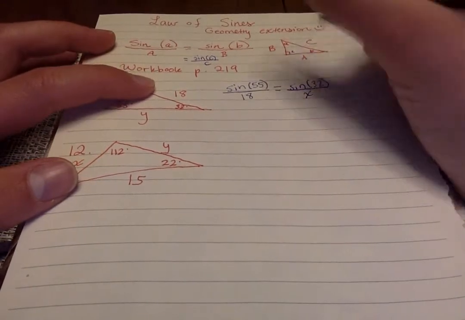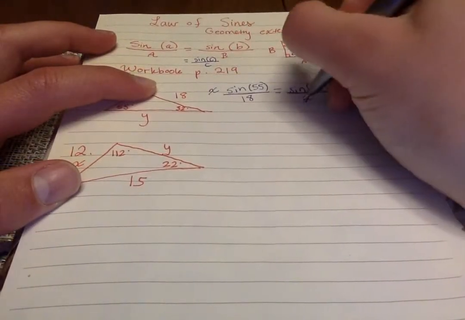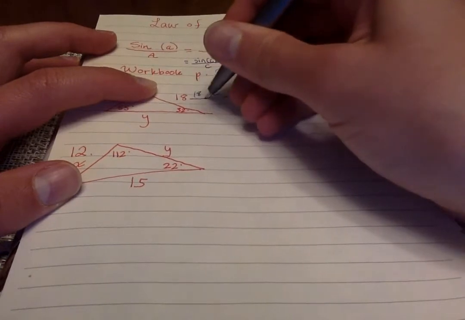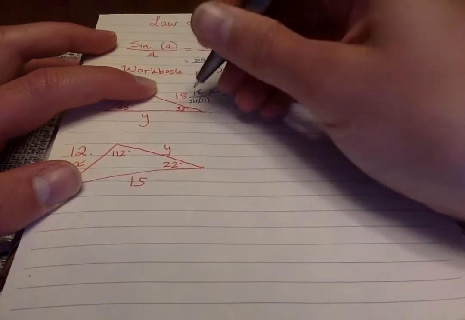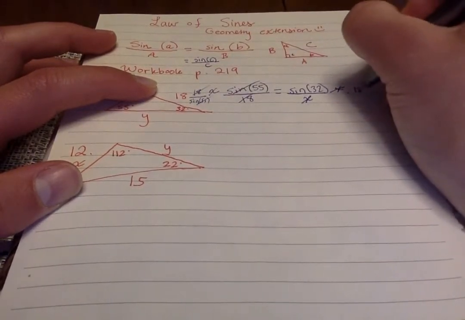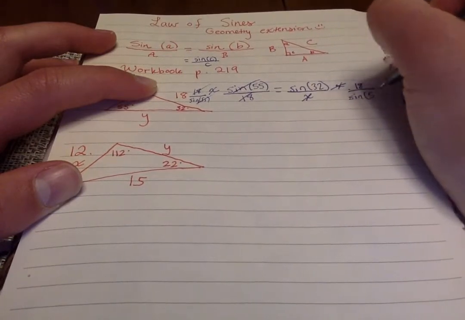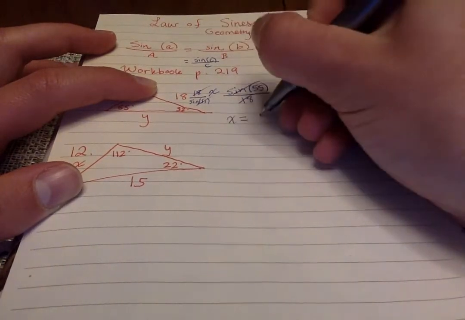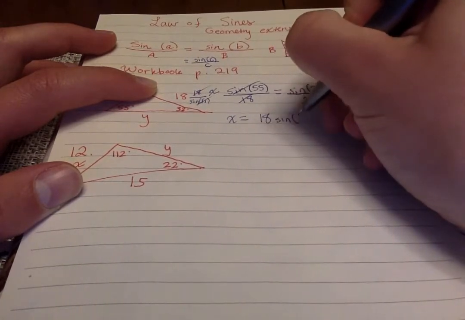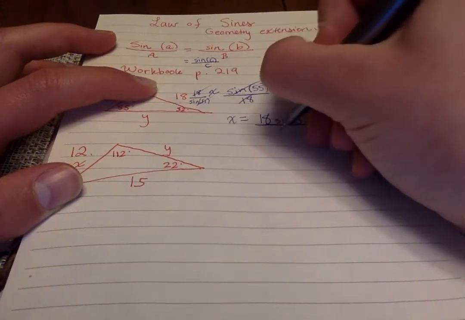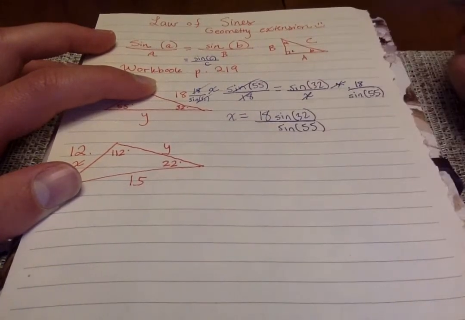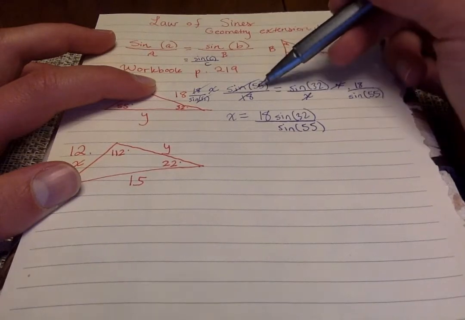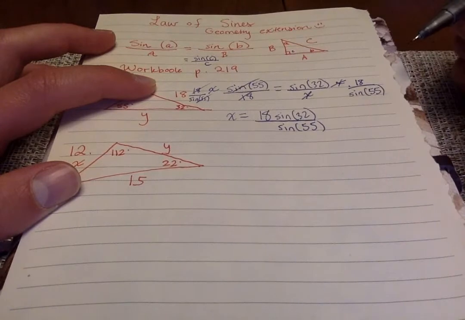So algebraically, what we can do is multiply both sides by x. So we cancel out x over here. And then I will need to multiply both sides by 18 over sine 55 to get x by itself. Then we see x equals 18 sine 32 all over sine 55. Normally we put the integer first. So, taking a step back, all we did was multiply both sides by x to get x in the numerator, and then we multiplied both sides by 18 over sine 55, which is the reciprocal of this number, so that x is all by itself.